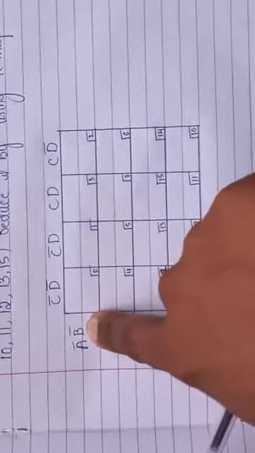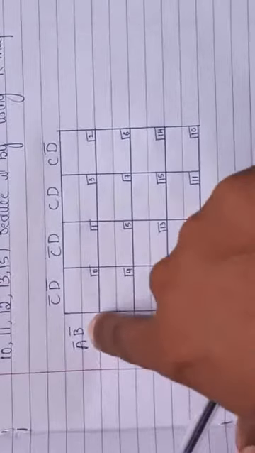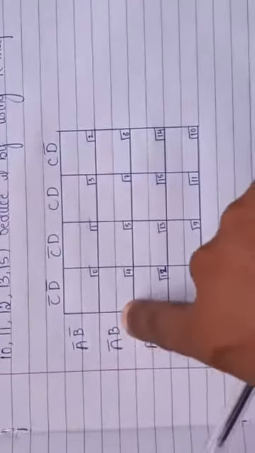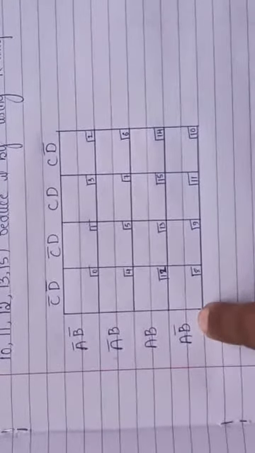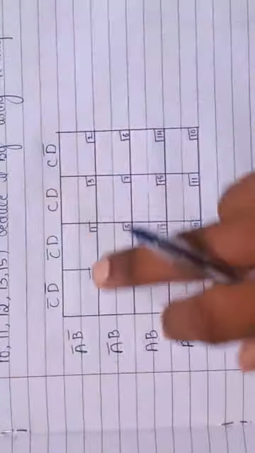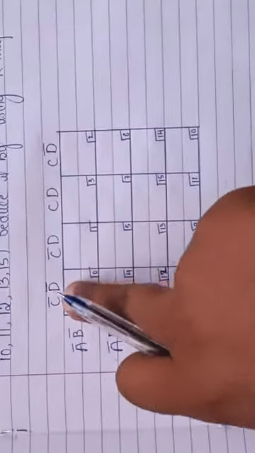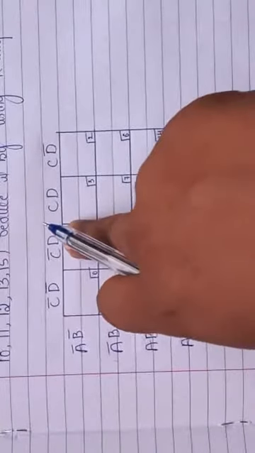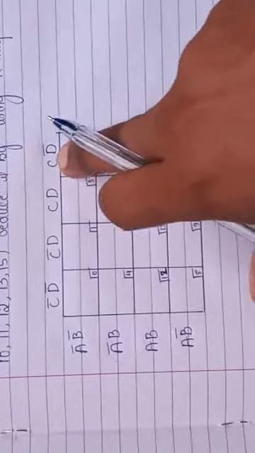Similarly, b bar means 0. A bar b bar means 0 0. A bar b means 0 1. A b means 1 1. A b bar means 1 0. Similarly on the x-axis, this is the y-axis, this is the x-axis. Here also you have to take c bar d bar, nothing but 0 0, 0 1, 1 1, 1 0.